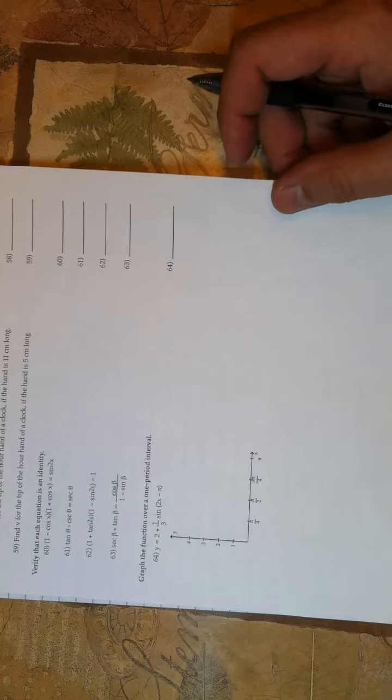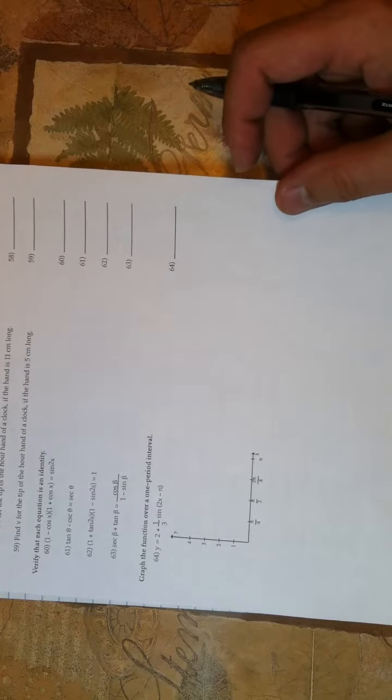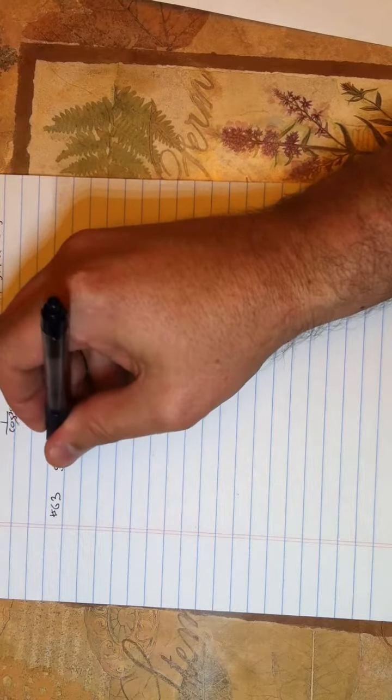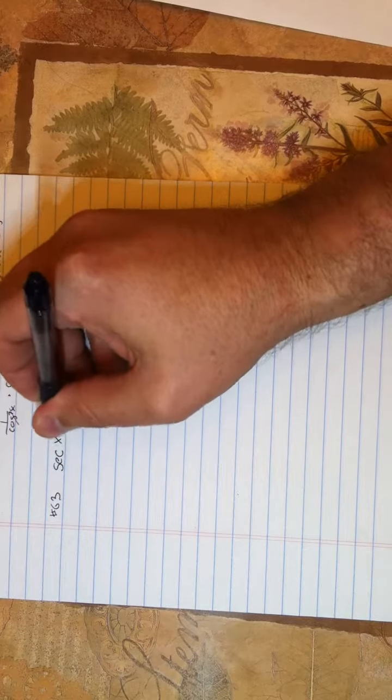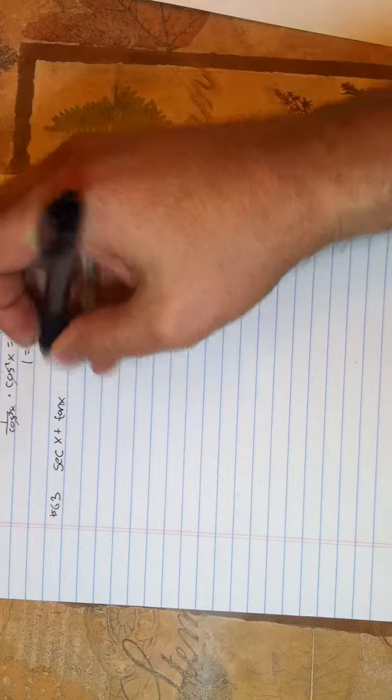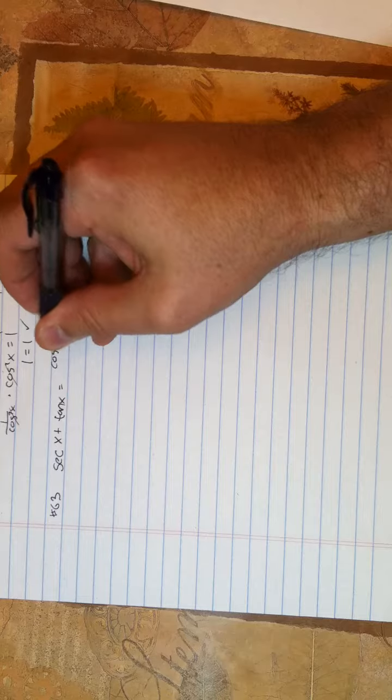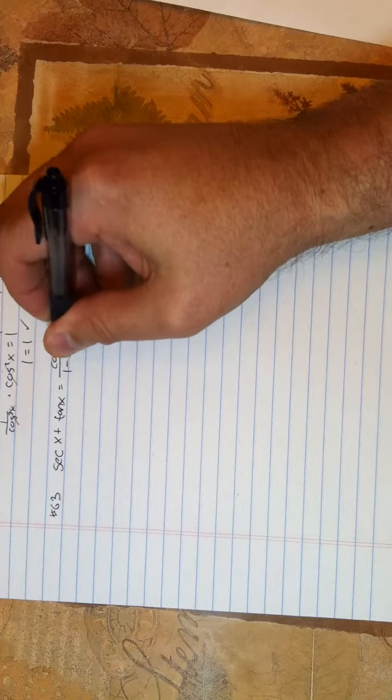Now I like the Greek letter beta, but you might not. You're welcome to change it to another letter if you like. But if I write the letter beta a lot of times, it starts to just look like a squiggle. So I think I'm going to stick with x. So we'll do secant x plus tangent x equals cosine x over 1 minus sine x.